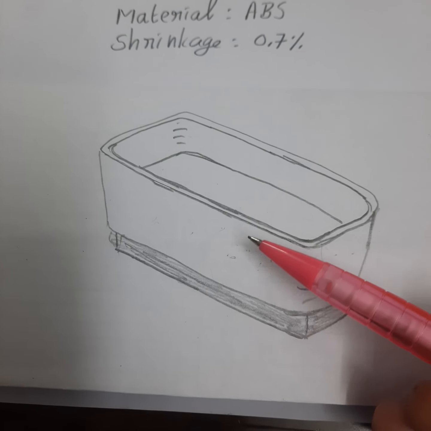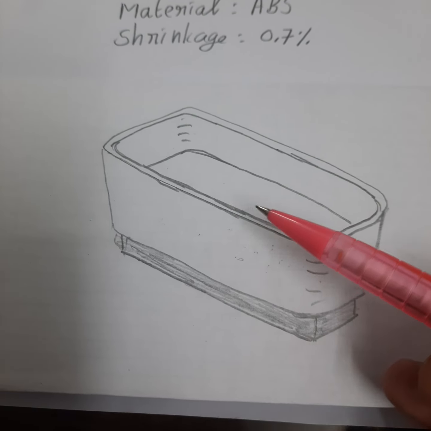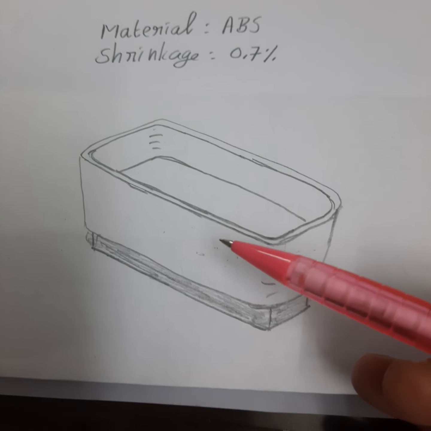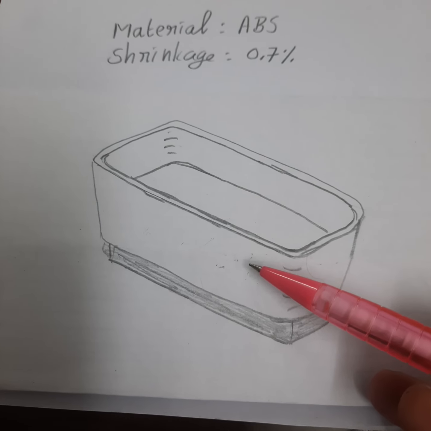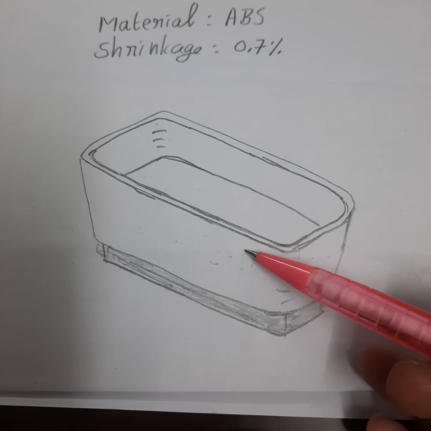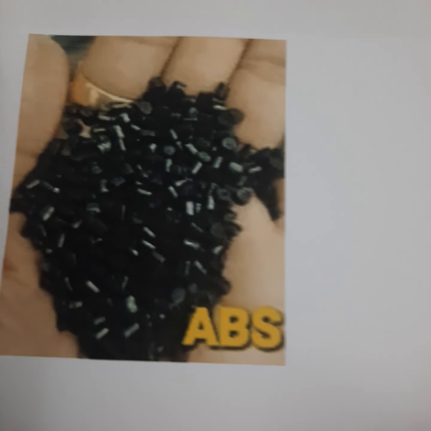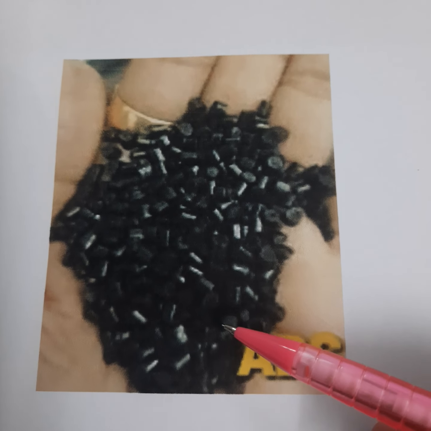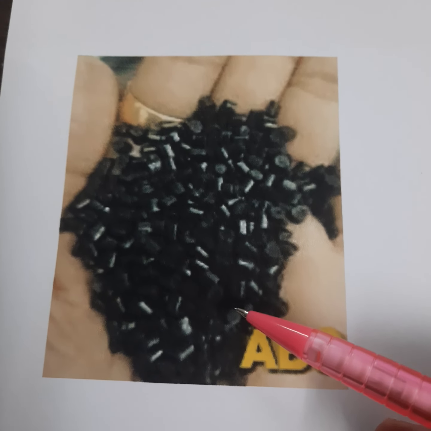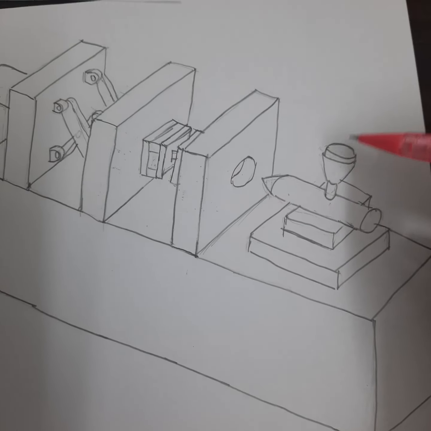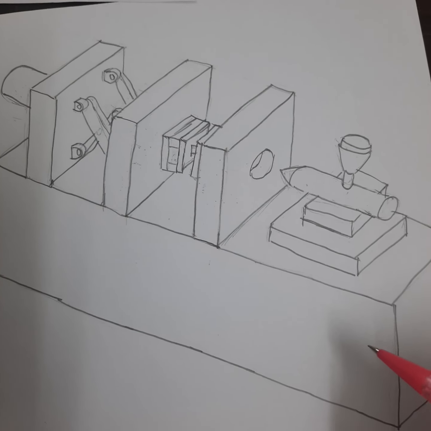We are going to design a thermoplastic injection molding tool for making this duster. The raw material for making this duster is in the form of granules. Now this is the raw material, which is in the form of a granule. This is available in the market. This has to be purchased and fed into the hopper of the injection molding machine.